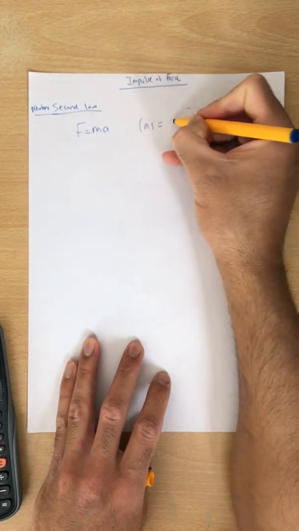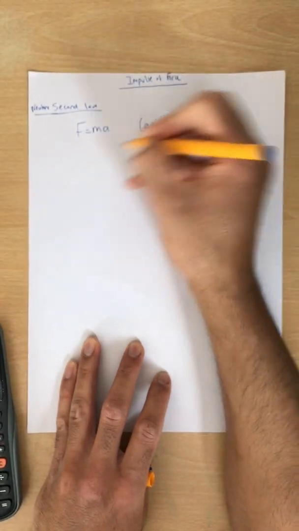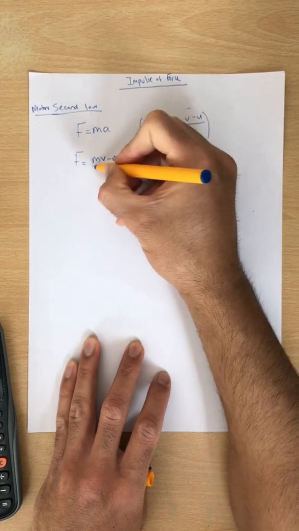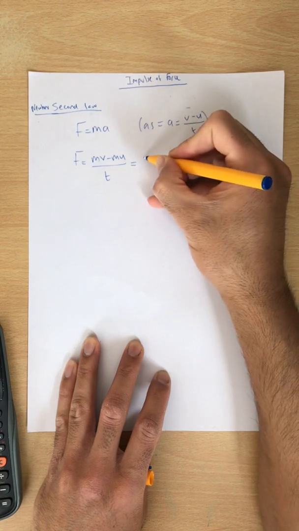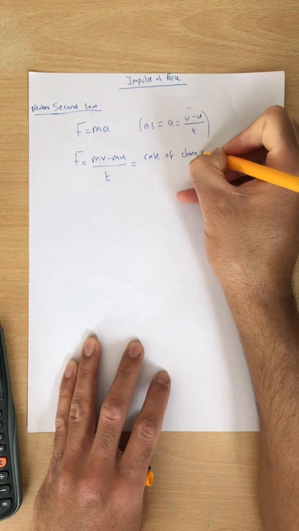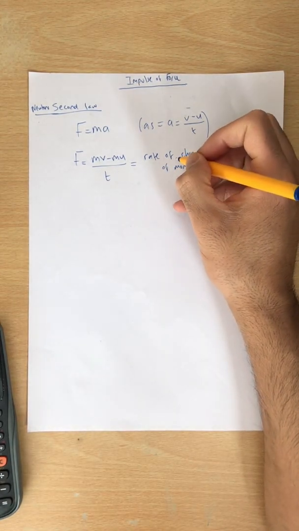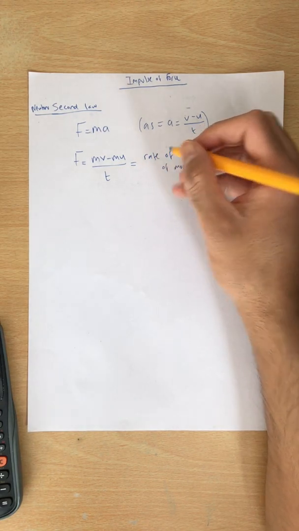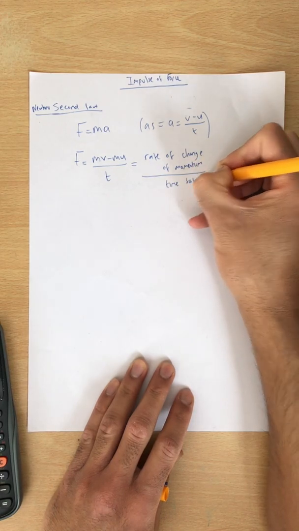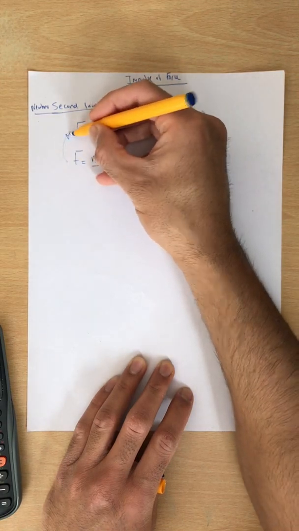Acceleration, as we know, is v minus u over t. So we can substitute that into this equation and it becomes F is equal to mv minus mu all over t. And this is actually the rate of change of momentum, which is equal to the force something experiences over the time it takes. So that is basically what force is. So F equals ma is actually from this equation over here.